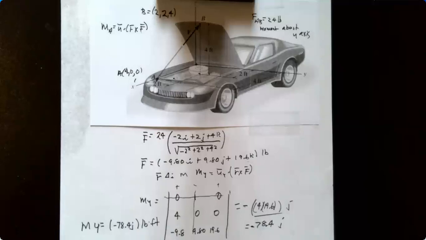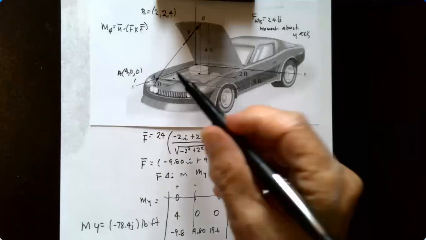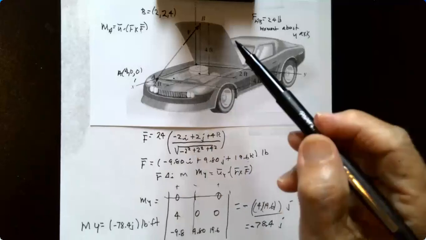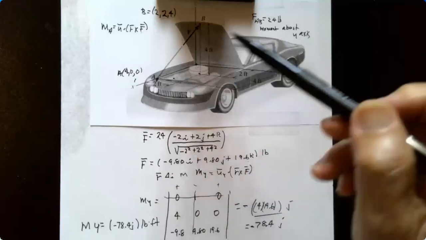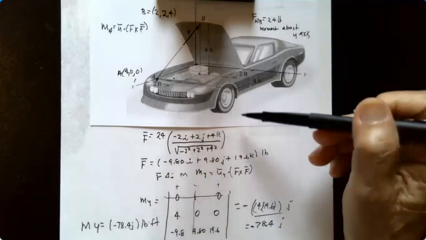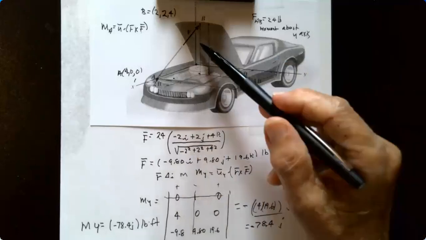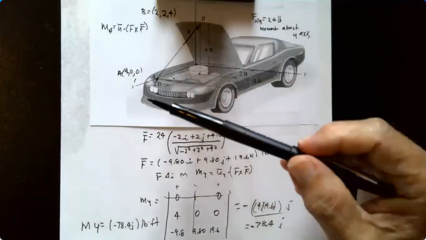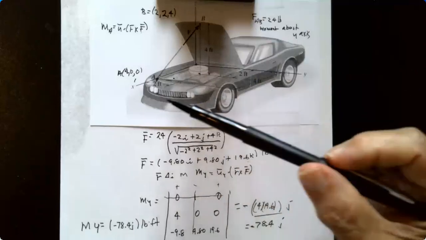So that's the moment created by this strut force. The moment about this y-axis then is 78.4 pound-feet.